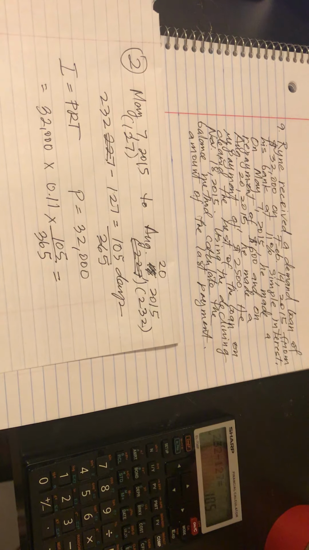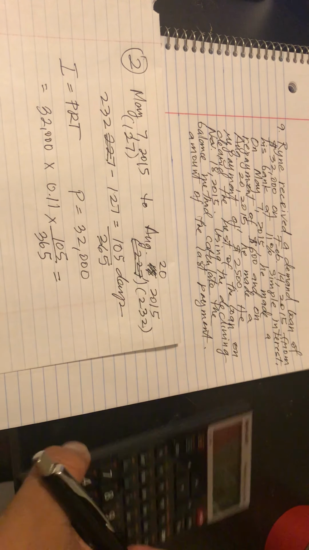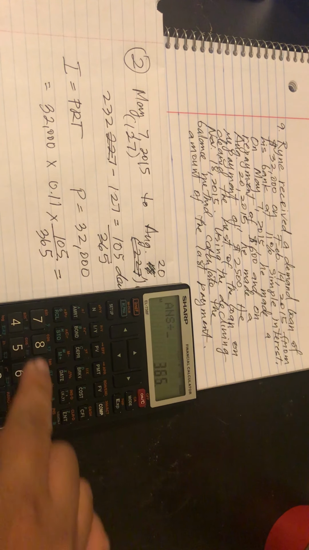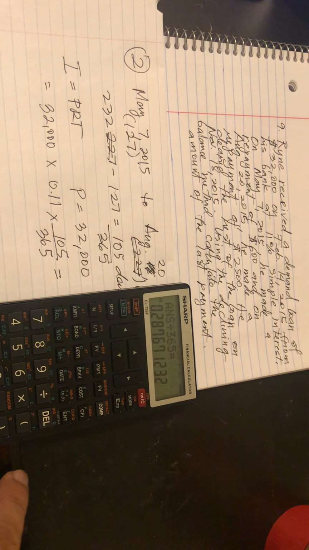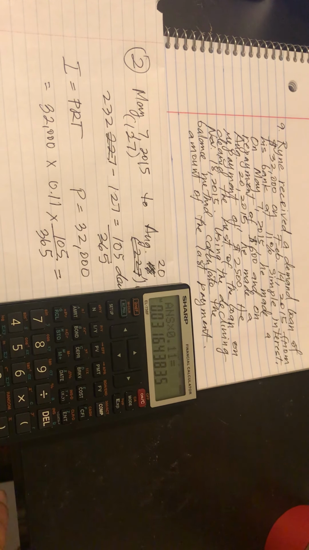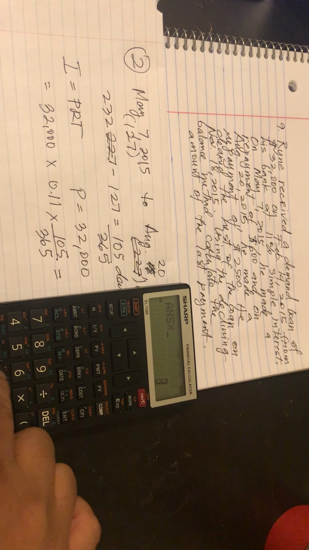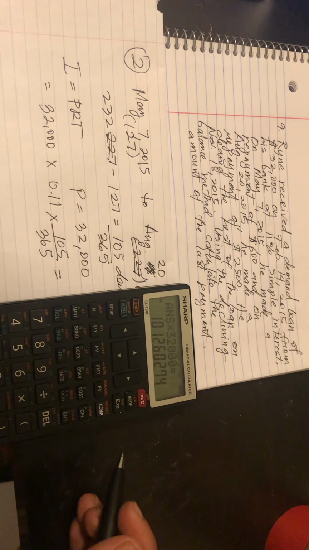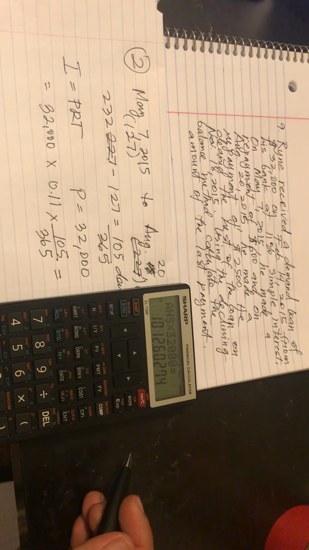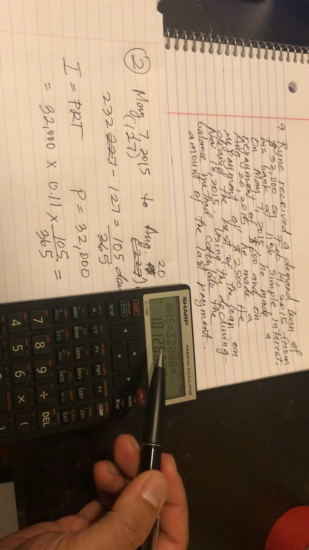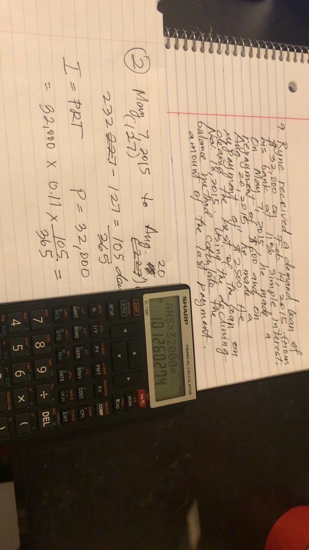Okay, so we go back to the calculator. Let's see how that works. We have 105, divide that by 365, multiplied by 11%, and multiplied by the principal, which is still 32,000, to get $1,012.60.